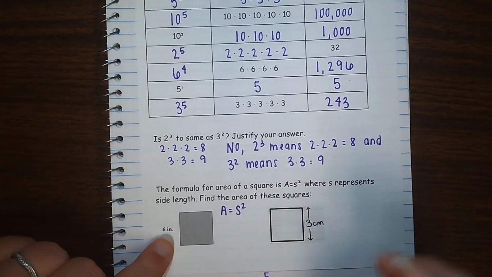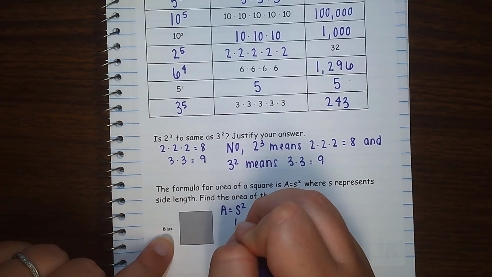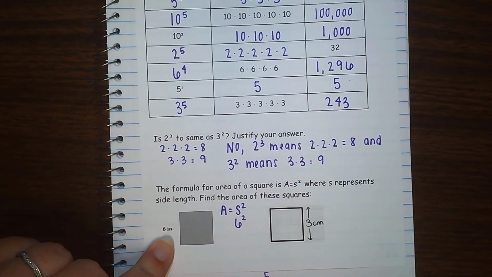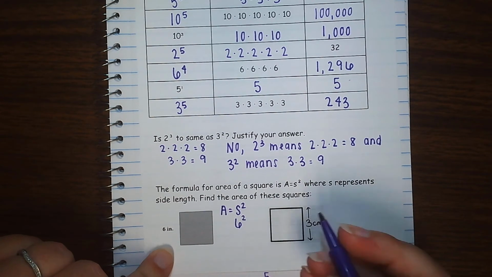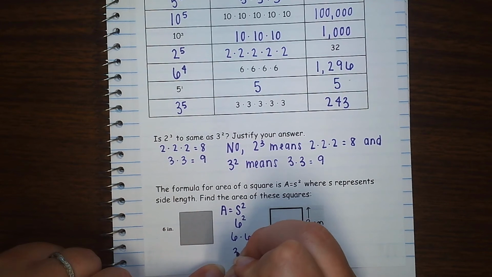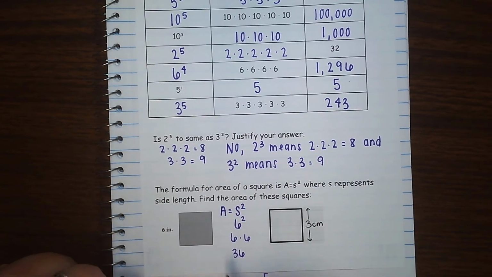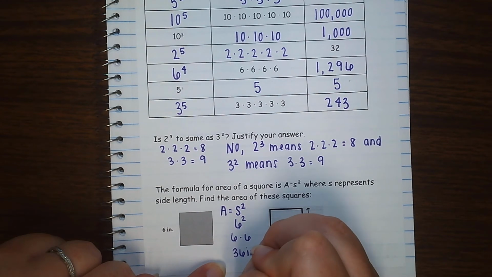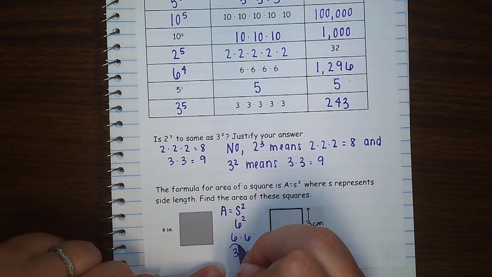So I fill in what is my side length. My side length is 6 inches, and I bring down my exponent. 6 squared means 6 times 6, which is 36. So my answer would be 36 inches squared.